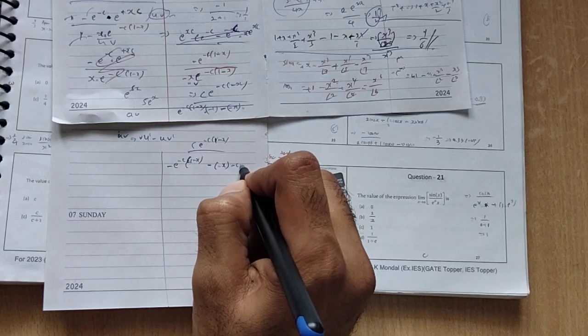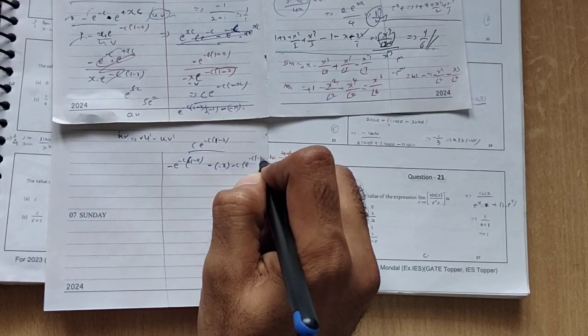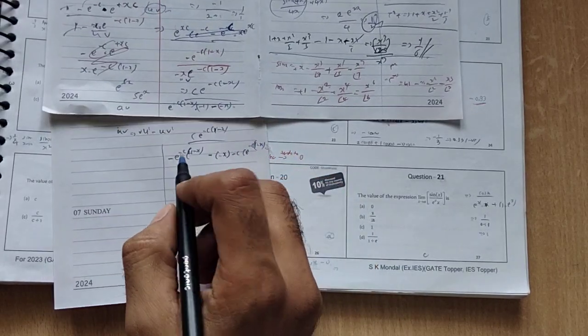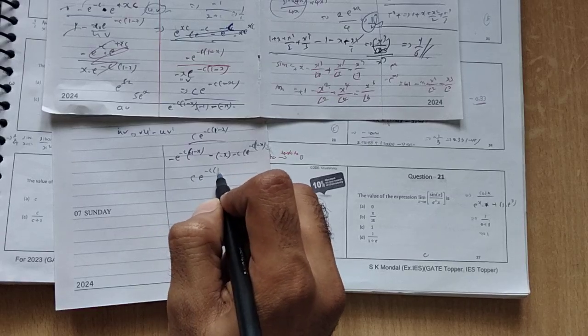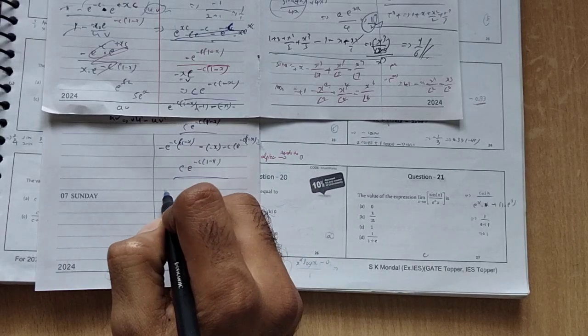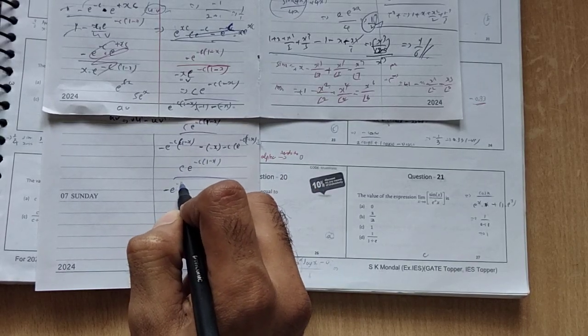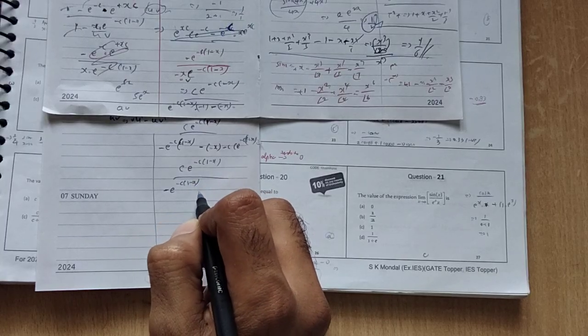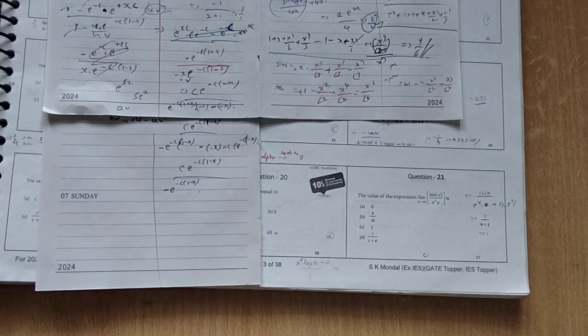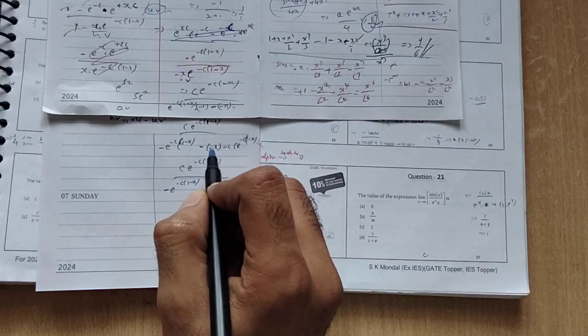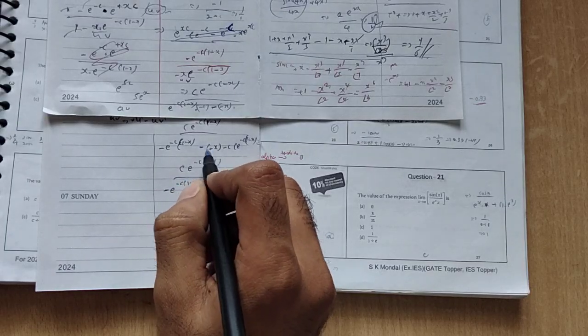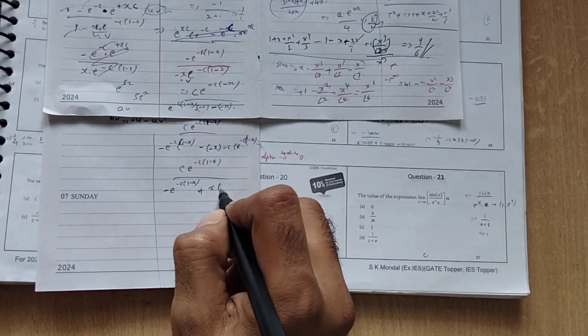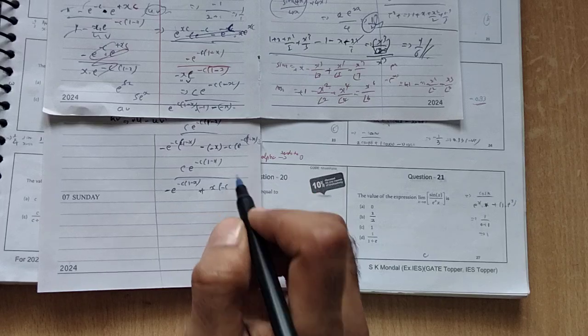Minus c e power minus c 1 minus x, so c e power minus c x divided by minus e power minus c 1 minus x. This will be plus x minus c here.